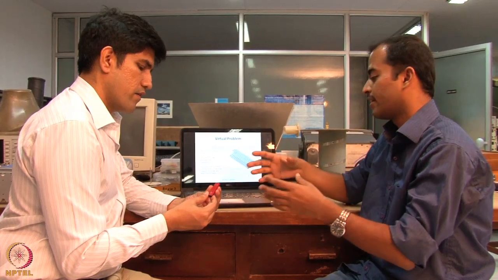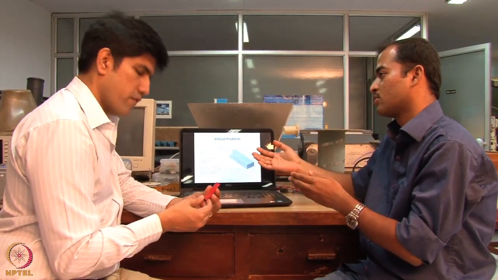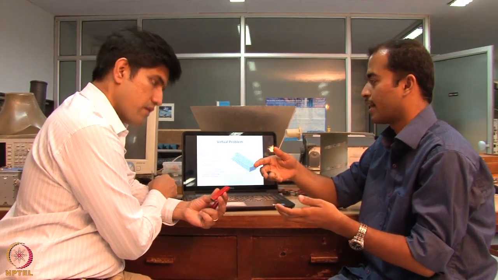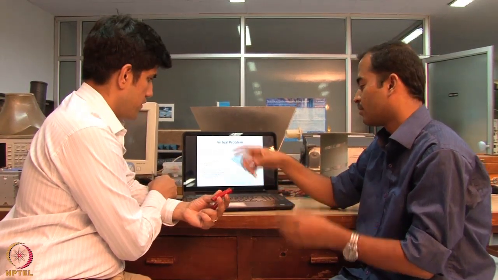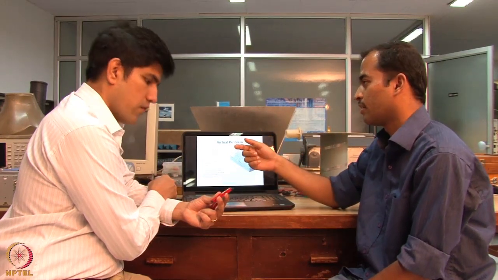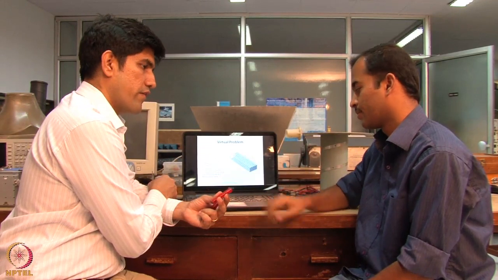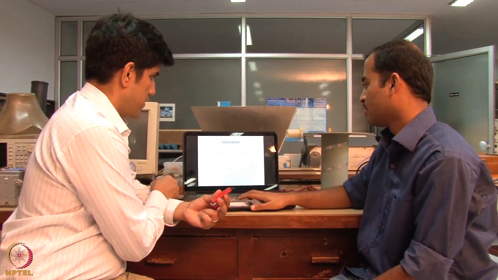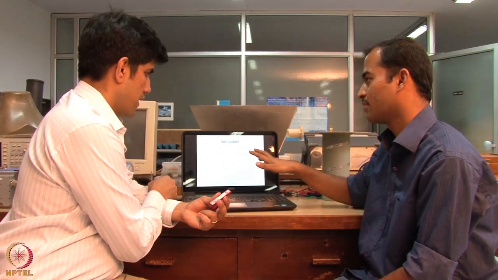Physically, this magnet is surrounded by air. That infinite space we cannot model in the software, so we'll be enclosing it in a bounded box of air. And as there is no current involved, the magnet itself is giving the magnetic field. So the solver will actually be solving for the scalar magnetic potential. So the simulation tool works with the scalar magnetic potential.